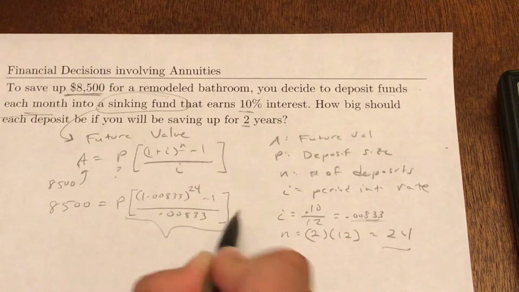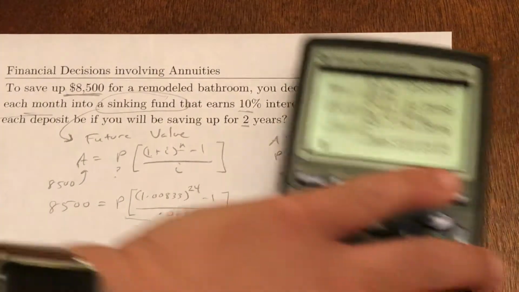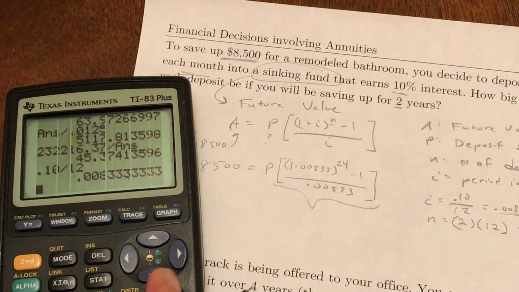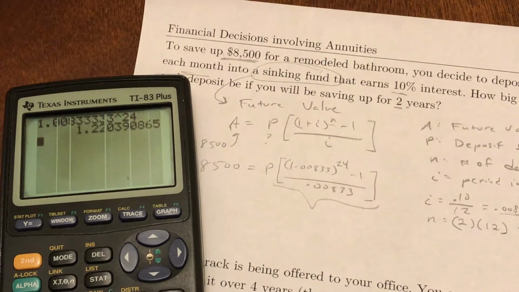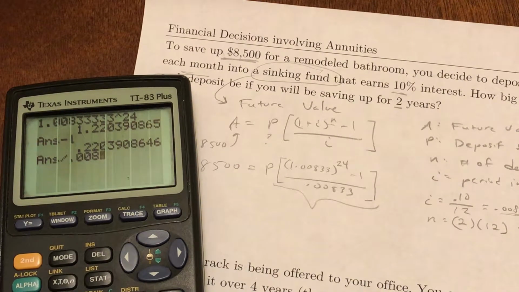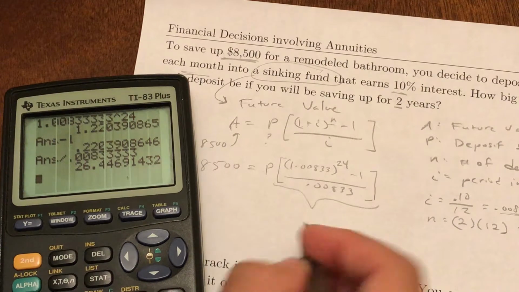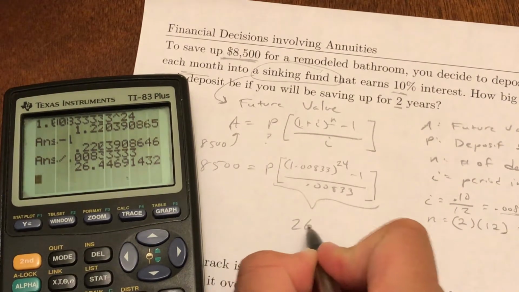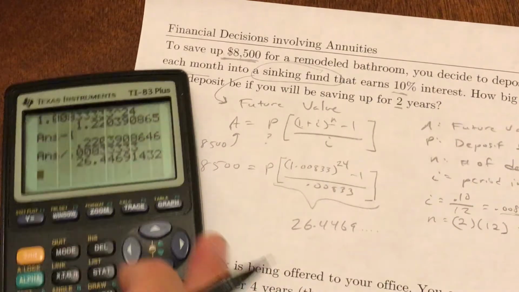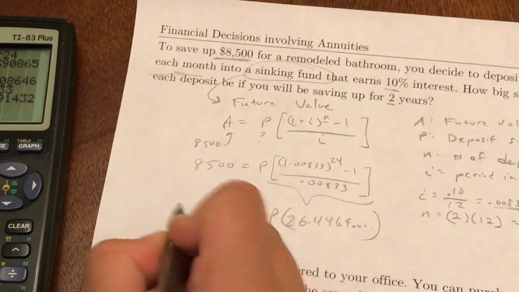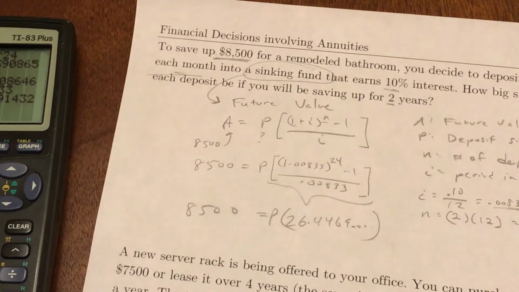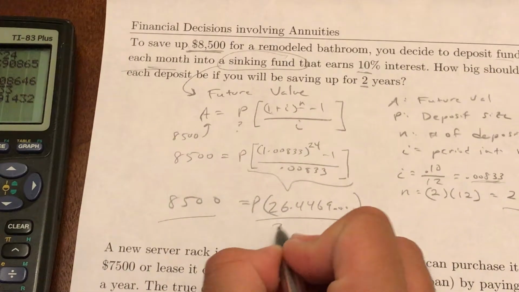So this is just a fairly cumbersome calculation, nothing too complicated, but a little time consuming. So let me try to rush through it without overwhelming anyone. 1.00833 raised to the 24th, take away 1, divided by 0.00833, gives us 26.4469. So to get P all by itself, simply divide both sides by this amount.